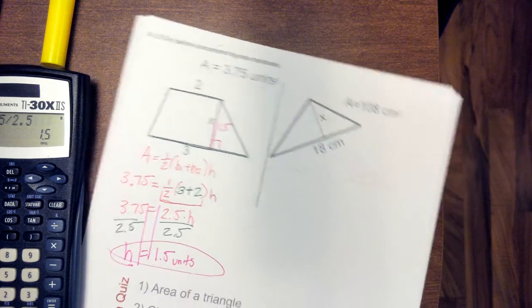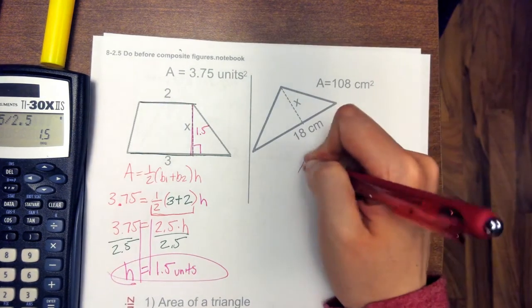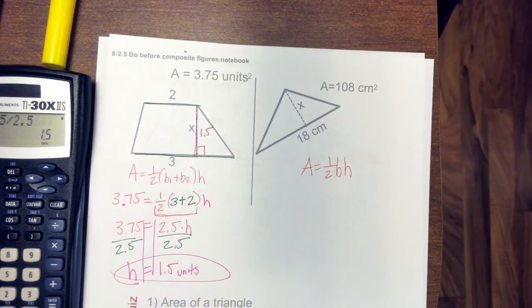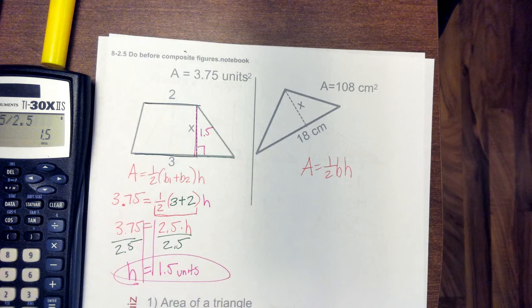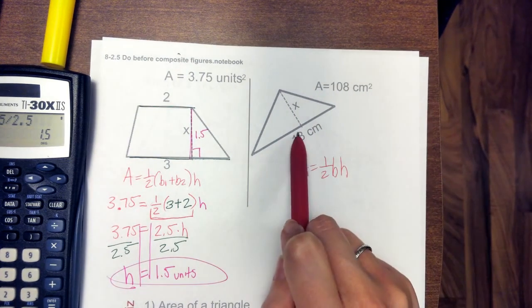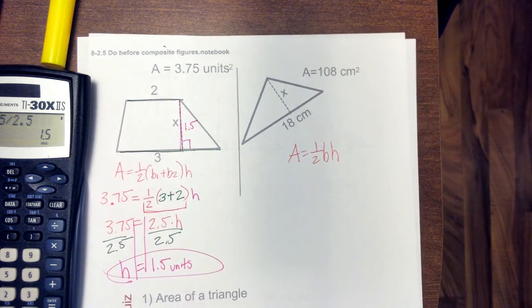This next one is a triangle. I think the triangle formula is easier to do, so I'm going to have you go ahead and try this one. Remember, this is your formula. A equals 1/2 base times height. They gave you your area. They gave you this number for the base. You're looking for the height. Go ahead and try that one on your own.